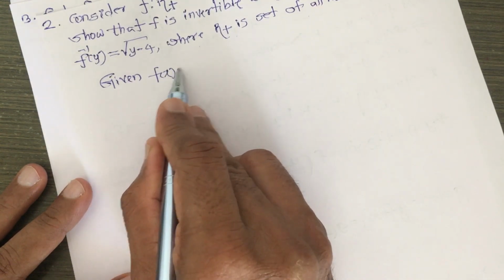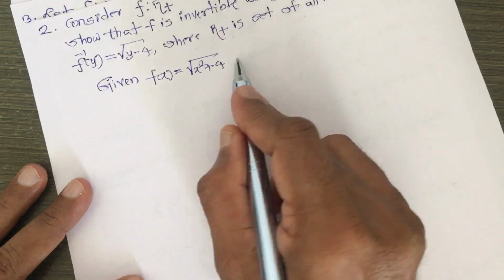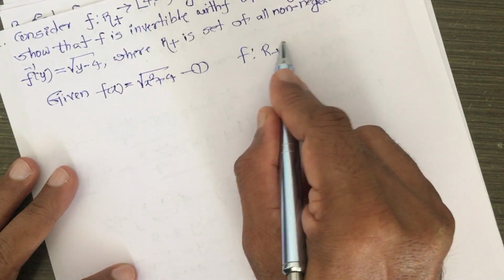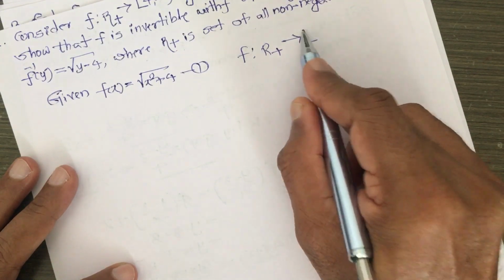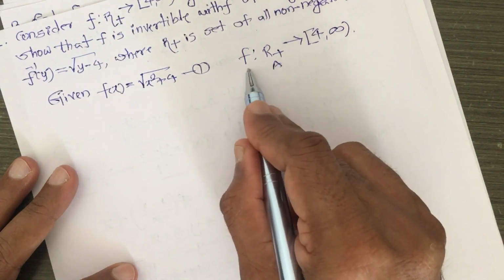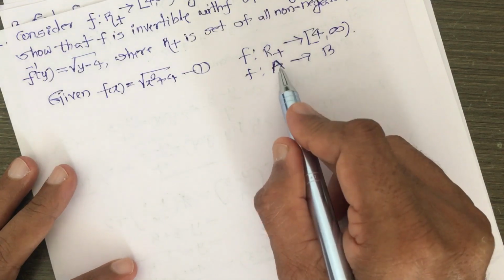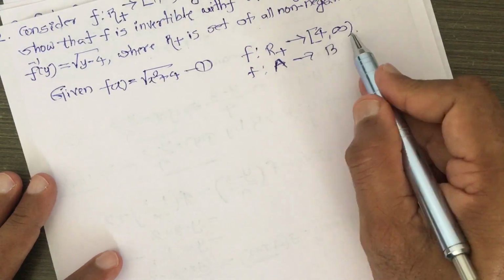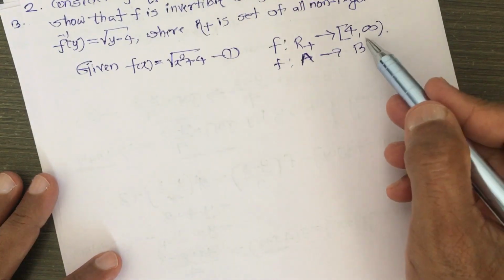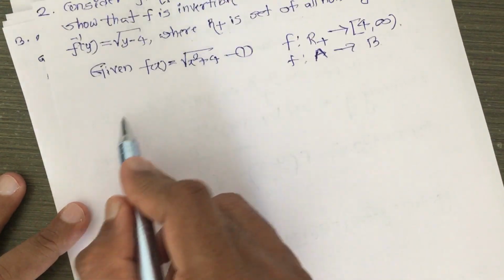f of x is root of x square plus 4, this is your 1, and here it is a function from R plus to [4, infinity). This is your A, and this is your B. So, the domain is R plus, which is A, the codomain is B, which is the semi-open interval [4, infinity). You have to define g from B to A, meaning [4, infinity) to R plus. So, for that you know the method.